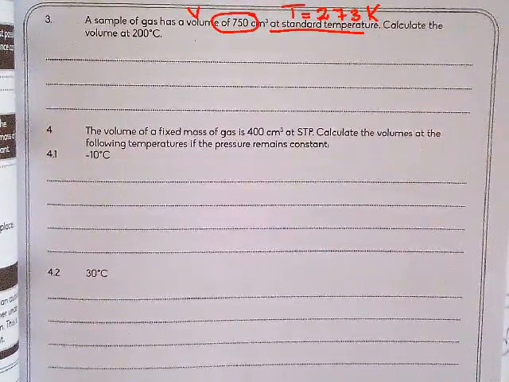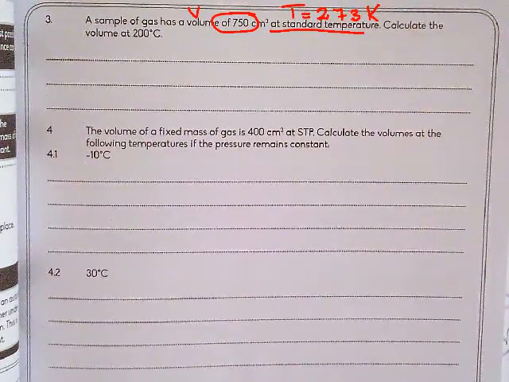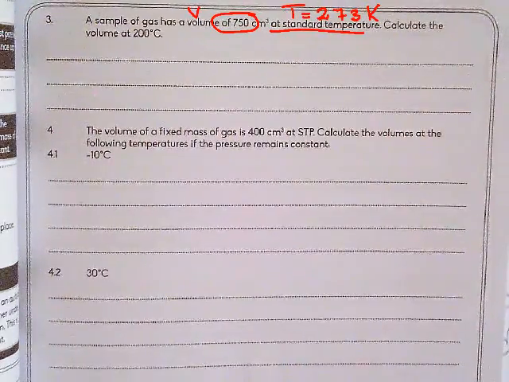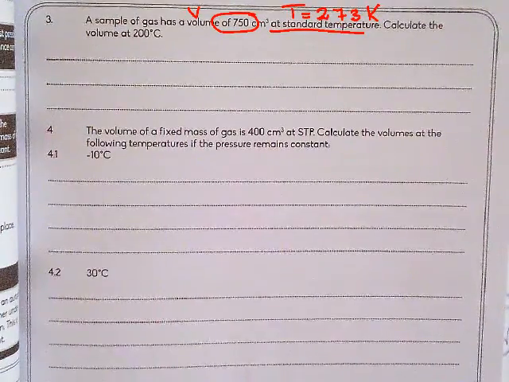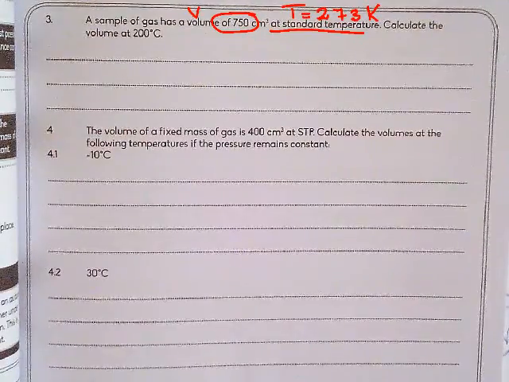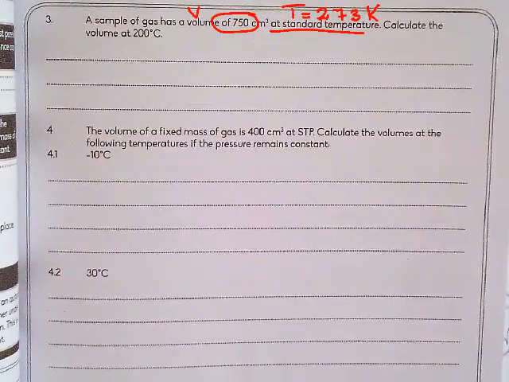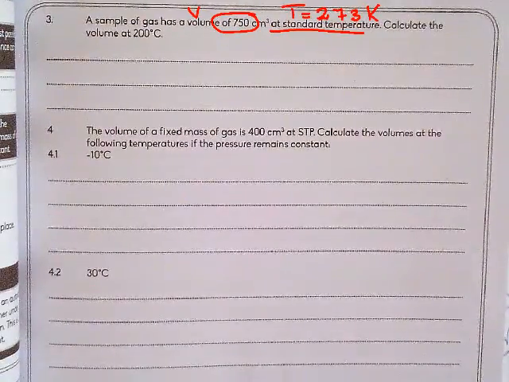But we need to work in Kelvin, because there are gases at 0 degrees Celsius and you can't divide by 0, and if you've worked through these things you would have seen that you often have to divide by the temperature. Calculate the volume at 200 degrees Celsius.